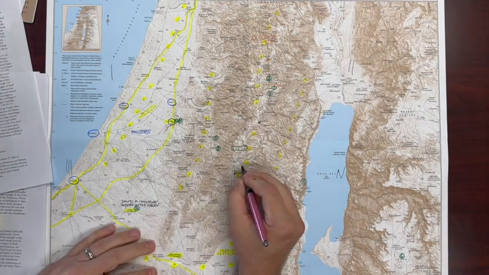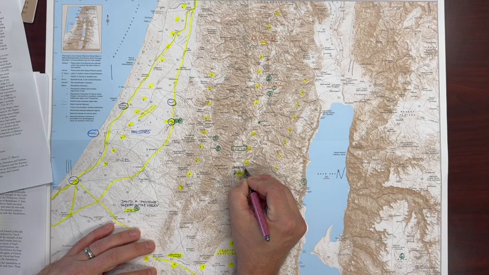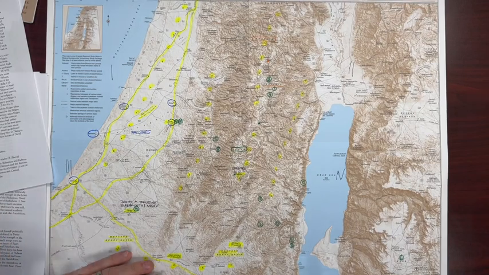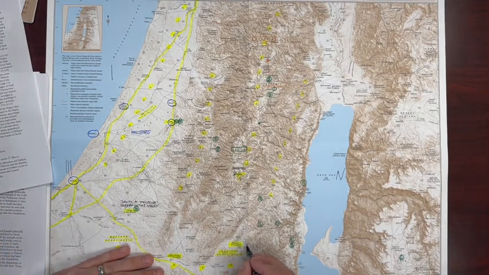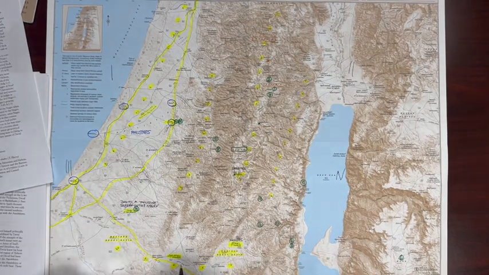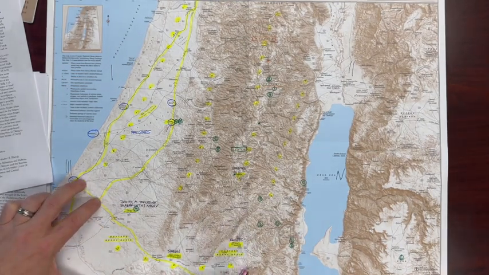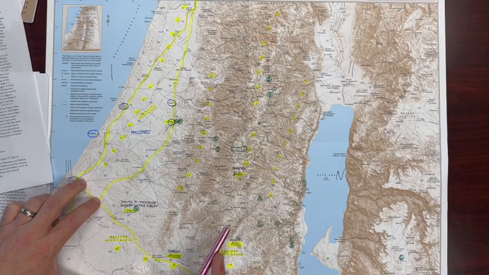All right, so Calebites. Then Kenites right above Arad. And then Simeon in the open area above Beersheba. So Hebron, Arad, Beersheba, Calebites, Kenites, Simeon.